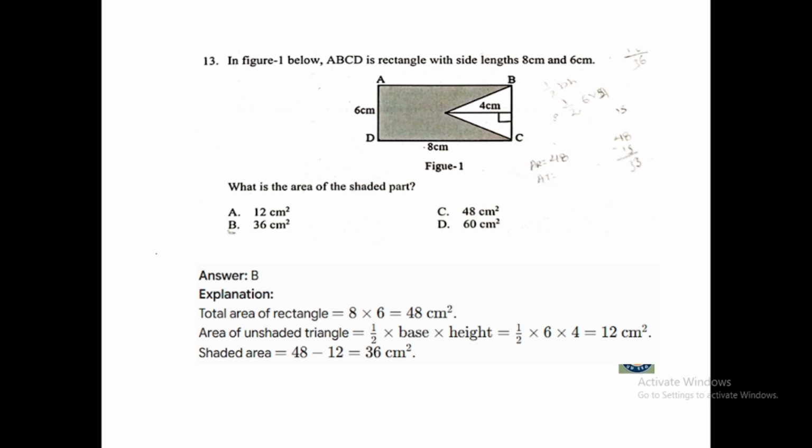The answer is 36 cm square, because the total area of the rectangle is equal to 8 times 6, which is equal to 48 cm square. That means this is the base times height. This is the base, which is 8, and this is the height, which is equal to 6. Therefore, 8 times 6 is equal to 48 cm square.